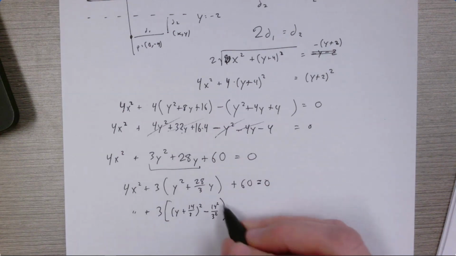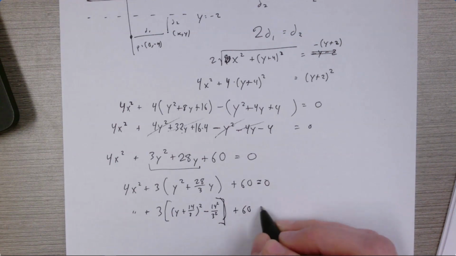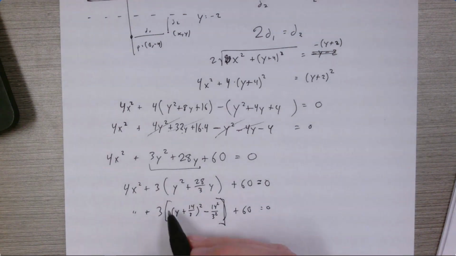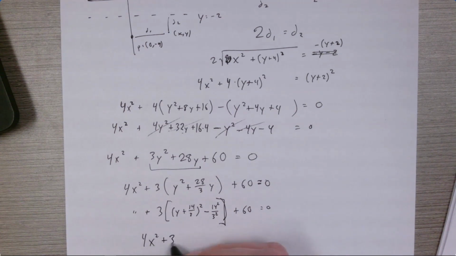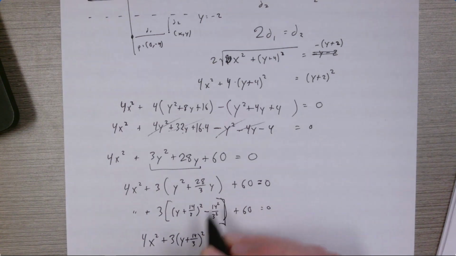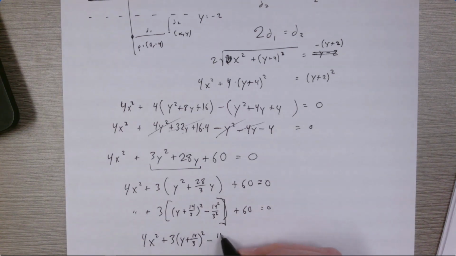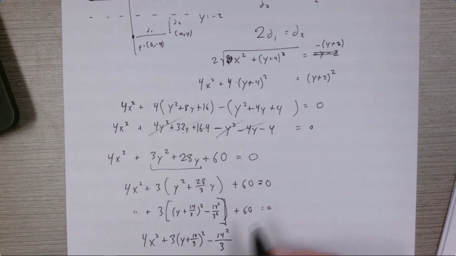And the 60 is still here. Okay, so let's distribute the 3 back in. So now we've got 4x squared plus 3 times y plus 14 thirds squared. Let's multiply the 3 in. So that's minus 14 squared just divided by 3 now, plus 60 equals 0.